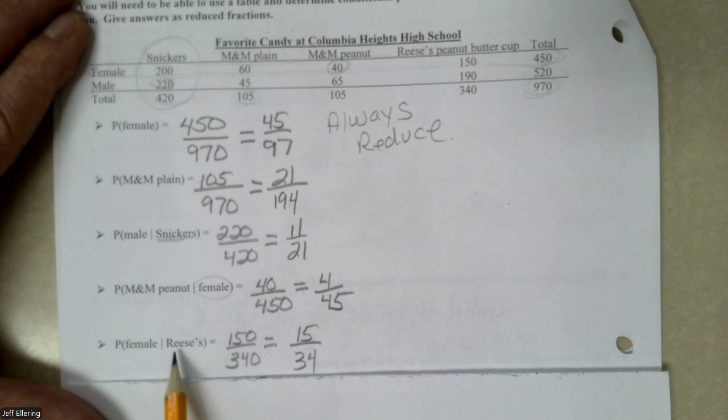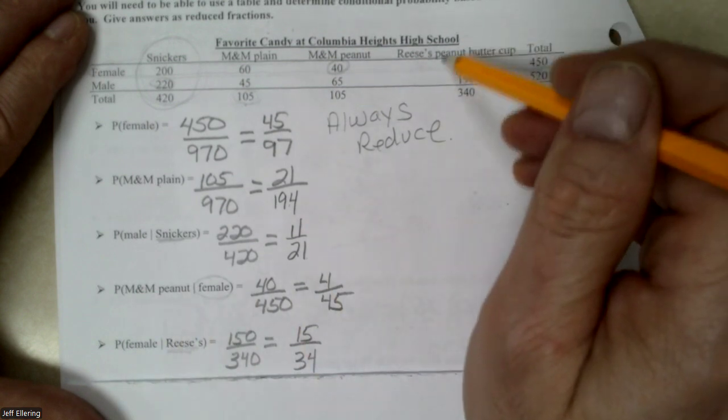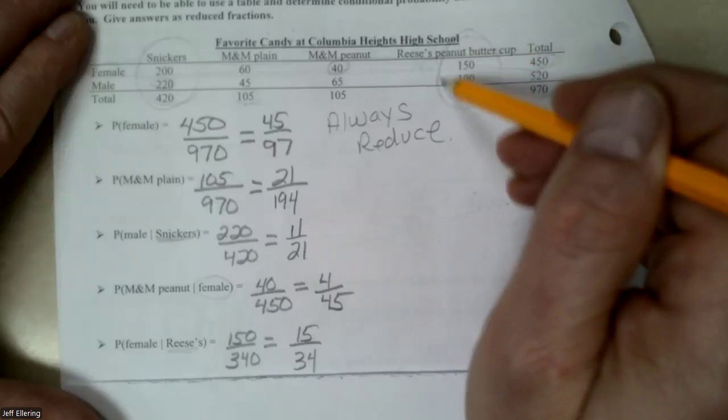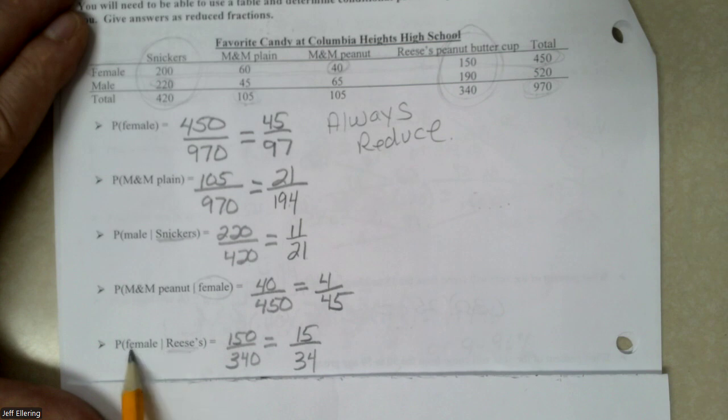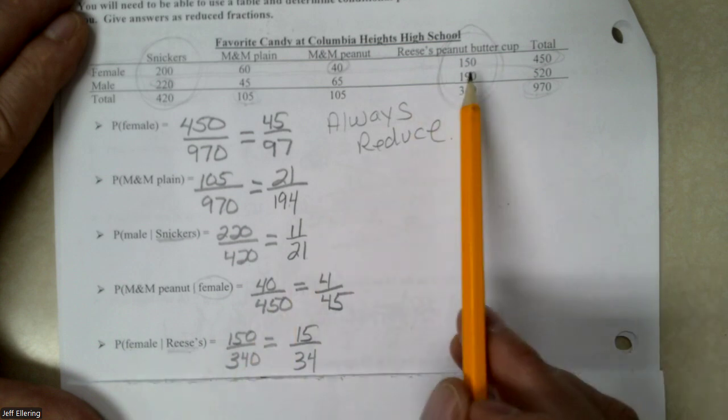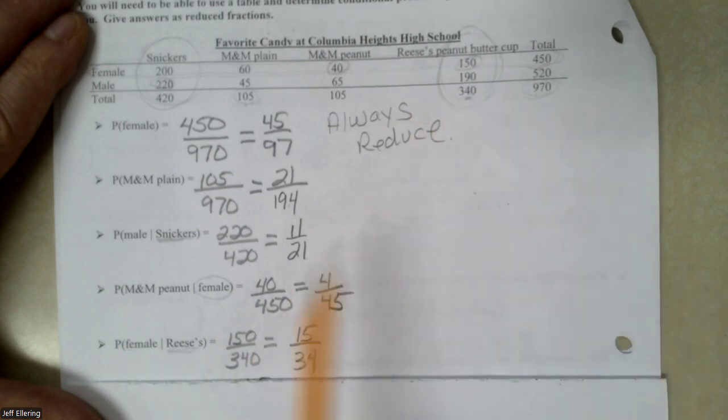Okay, a couple more. We got now this one, it has to be Reese's. So Reese's. 340 Reese's. How many female chose Reese's? 150 out of 340. And reduce.